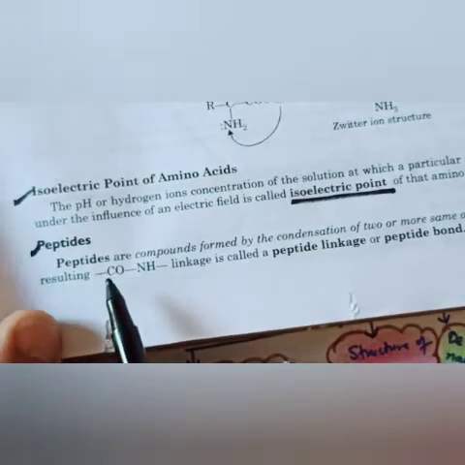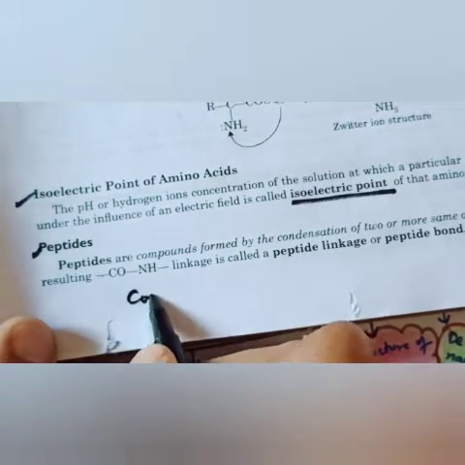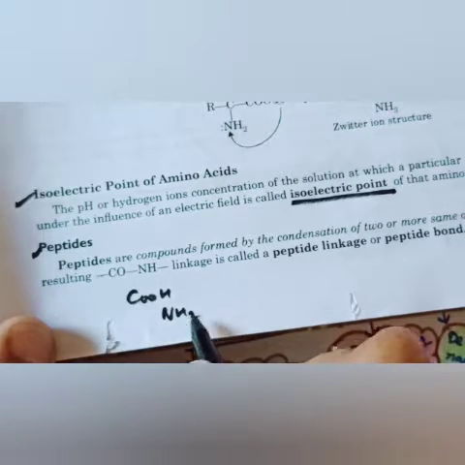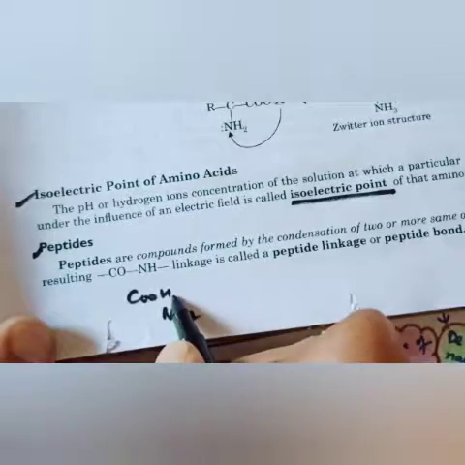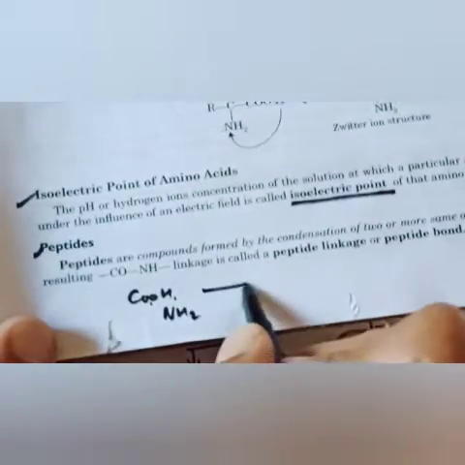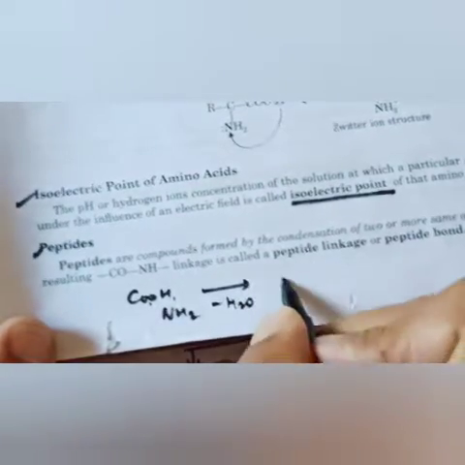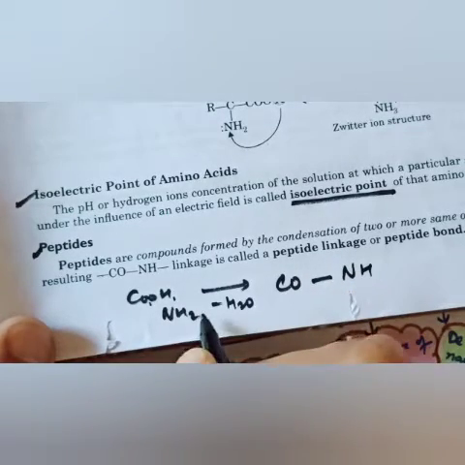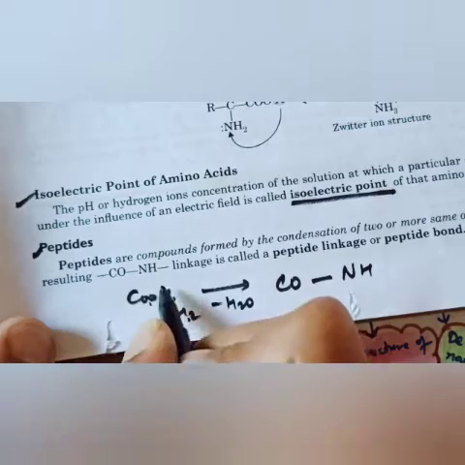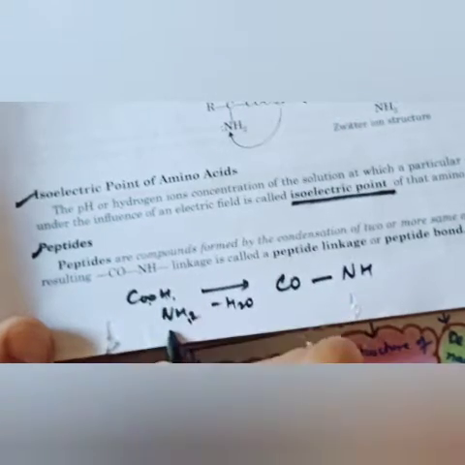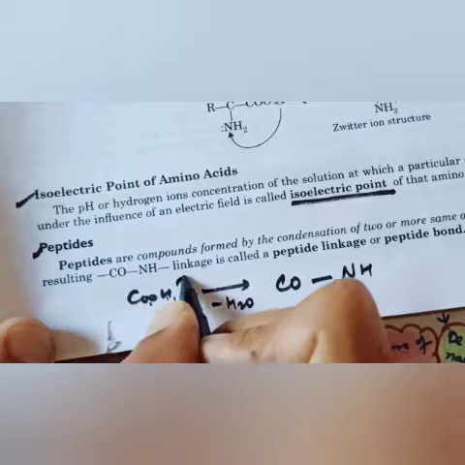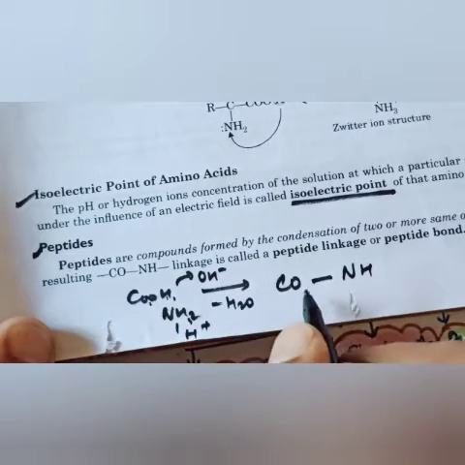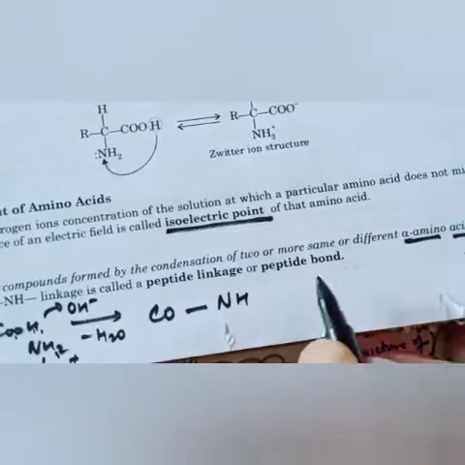That is the result between the carbonyl, the COOH group, and the NH2. Now from NH2 we need to take one hydrogen, and from the COOH one OH. When we hydrolyze, it will convert to CONH. Okay, why? Because one H and one OH: H will come out from here and OH will be released from here. Because of that, it will release water, and this is the peptide linkage. This is called a peptide bond also.